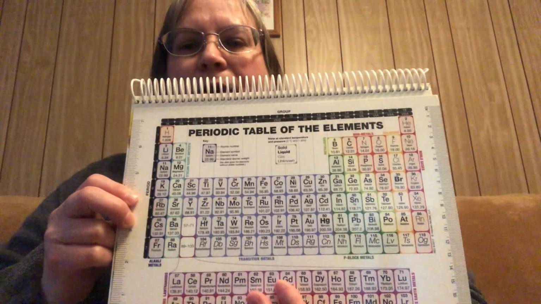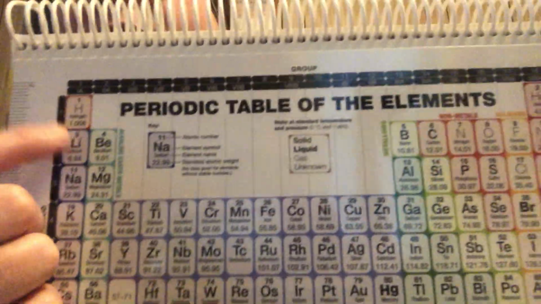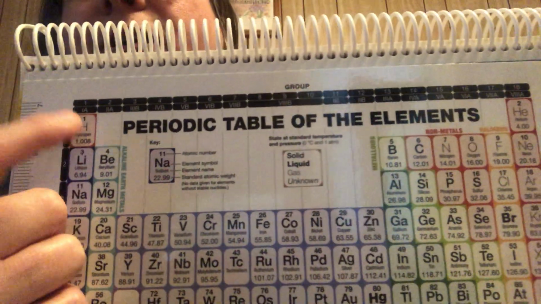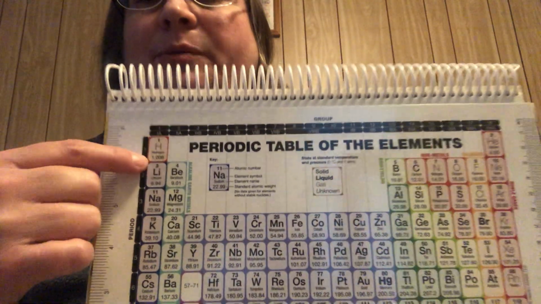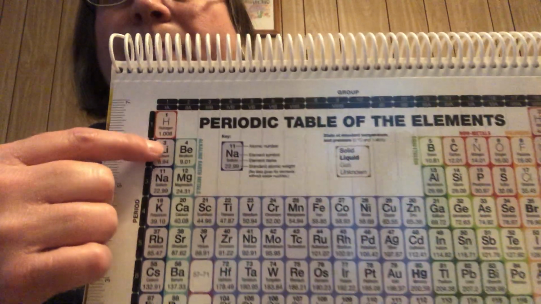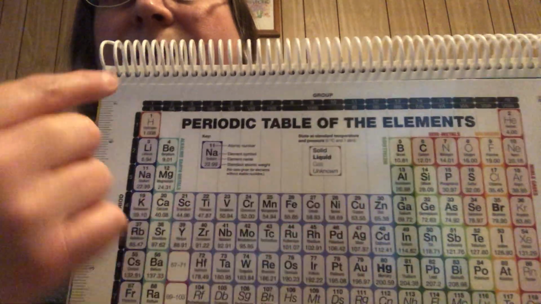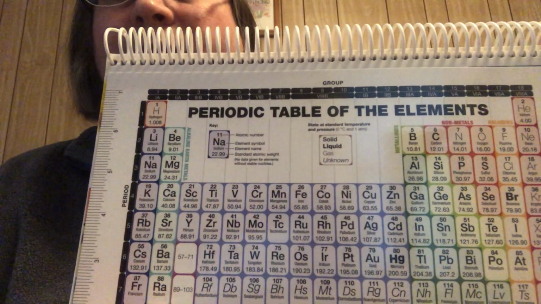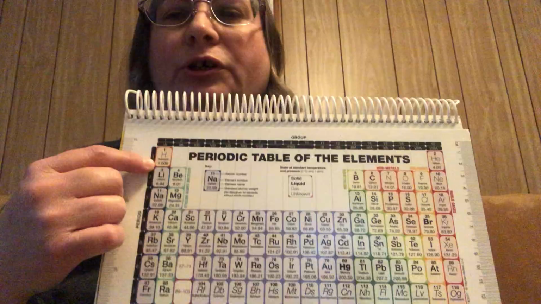So here's the full periodic table. And if you'll notice, the hydrogen is a different color. That's because it actually goes over here, but it fits in the table here because it has a 1. So again, you have your periods going this way, your groups going this way, and there's one thing I want to show you.